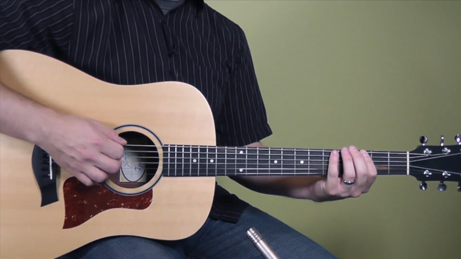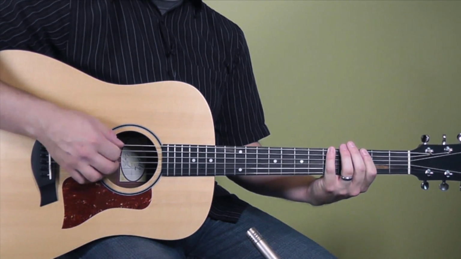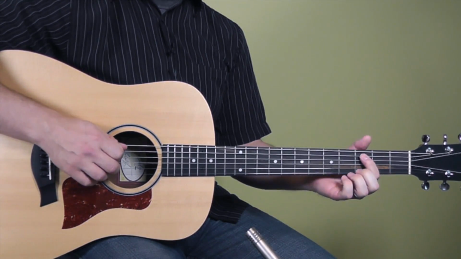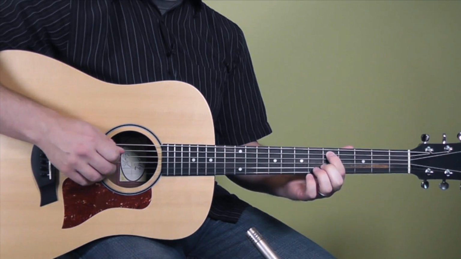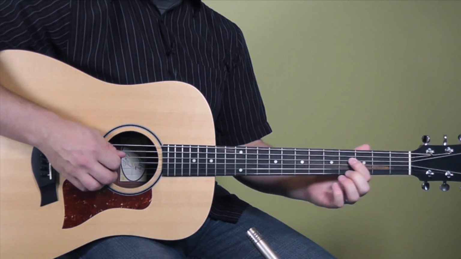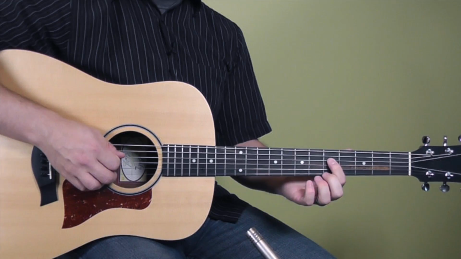Now that we've got a lot of the format stuff out of the way, let's take a look at the heart of the number system, the numbers. Now the numbers are based on the major scale. The major scale for the key of G is the following: G, A, B, C, D, E, F sharp, G, back to G.